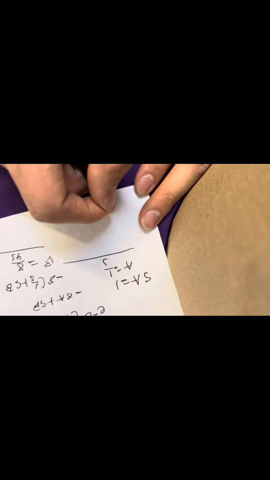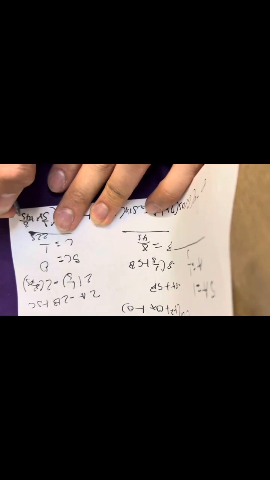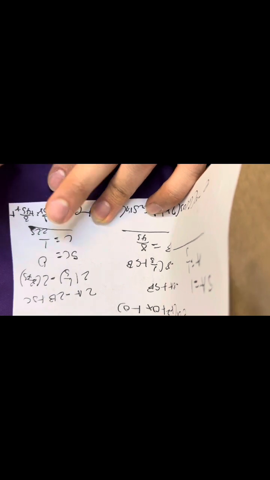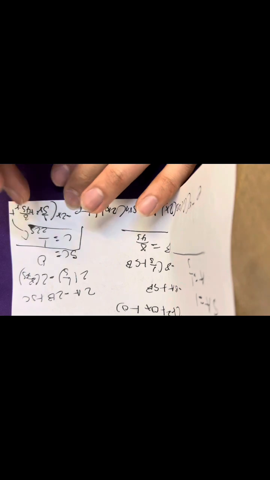And then the final general solution is going to be e to the negative x, c1 cosine 2x plus c2 sine 2x, plus e to the negative 2x, 1 over 5 x squared plus 8 over 45 x plus 1 over 225.